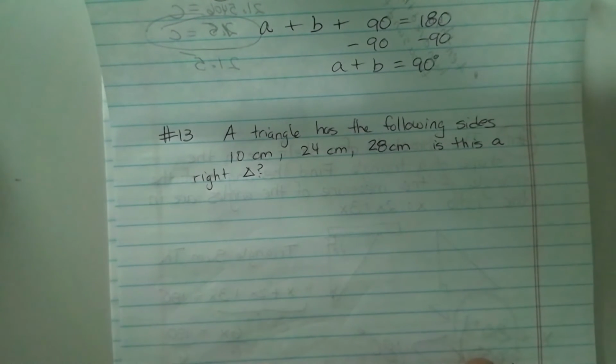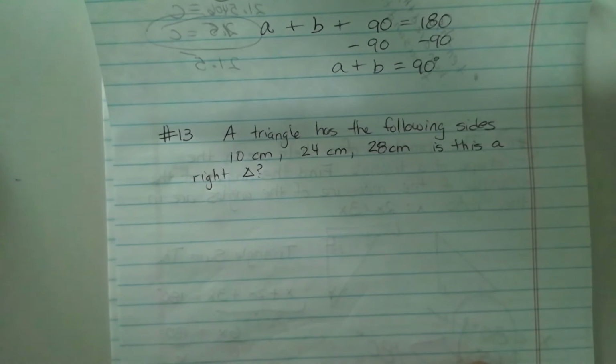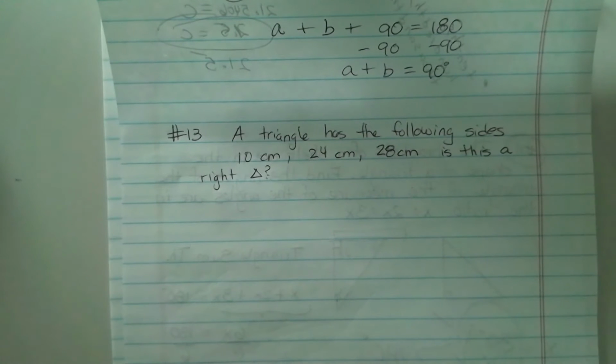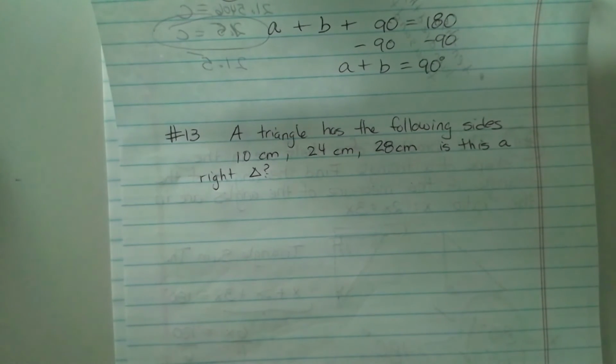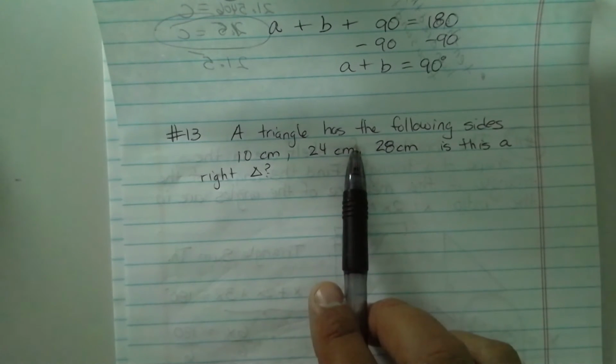Now, this question says a triangle has the following sides: 10 centimeters, 24 centimeters, 28 centimeters. Is this a right triangle? How can we determine if this is a right triangle or not? 10 squared plus 24 squared needs to equal 28 squared. Very good, guys. We just used the Pythagorean theorem again.